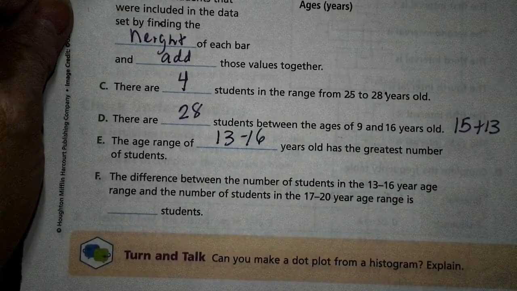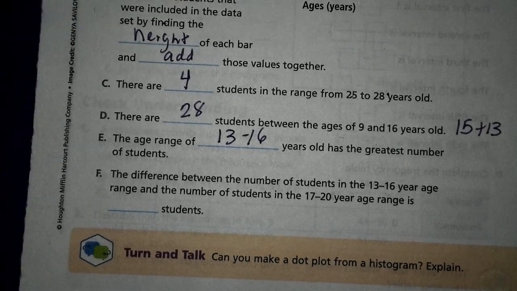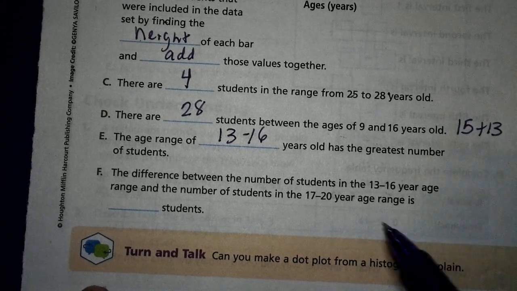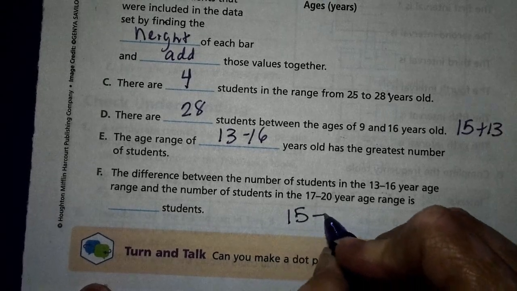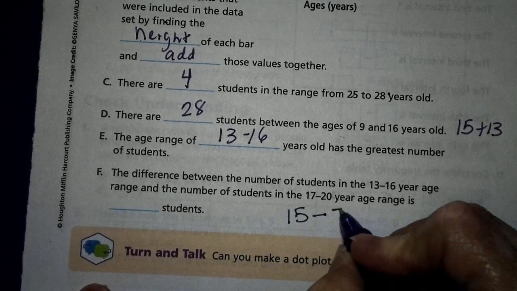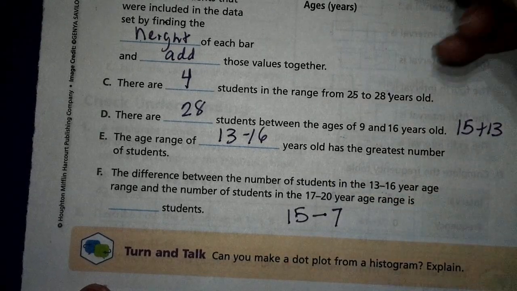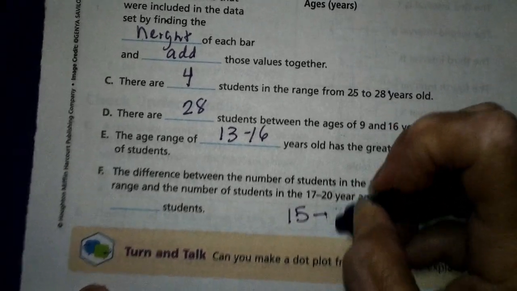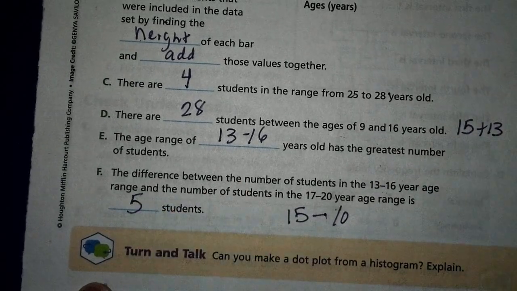column. All right, the difference between the number of students in the 13 to 16 year age range and the number of students from 17 to 20. So we're going to take it and we're going to subtract it. So from 13 to 16, there are 15. We're going to subtract from that 7, and that should give us, hold on, did I do that wrong? 17 to 20. Yep, 17 to 20 is 10, not 7. And that should give us 5.